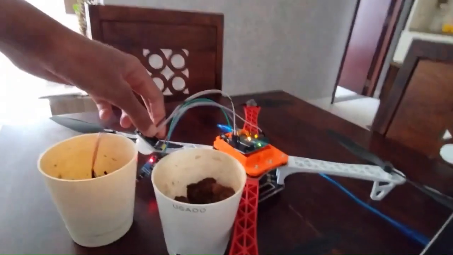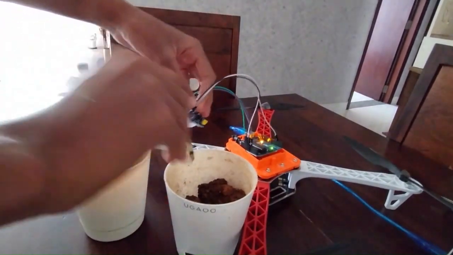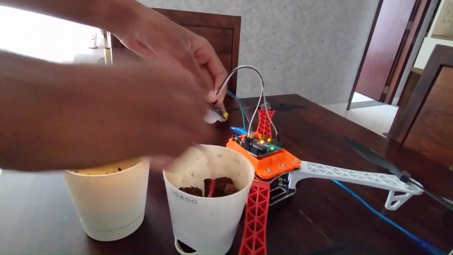Now, if we shift this to dry soil and then there is still motion, we can see that the movement is high and the moisture is low. Hence, there is a 30 to 40% chance of a landslide.